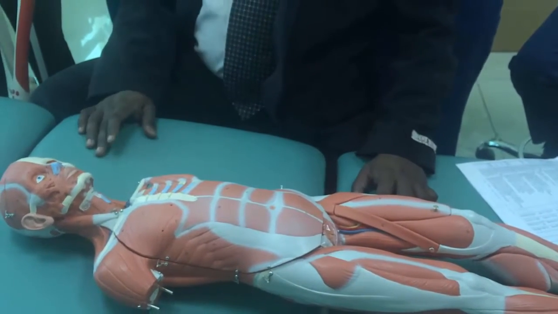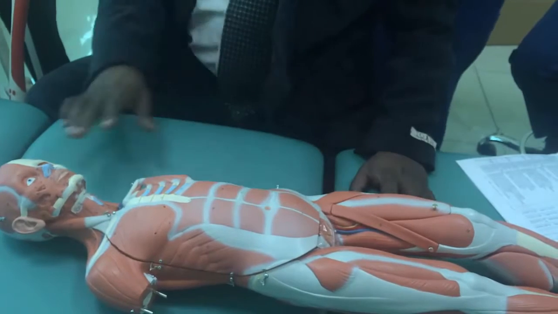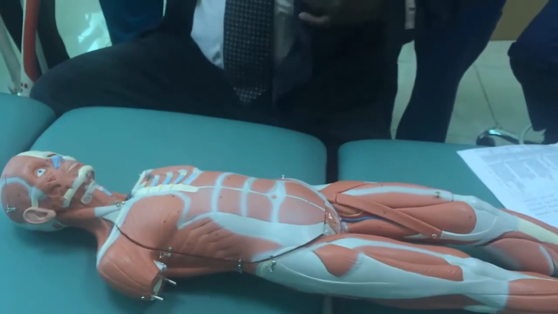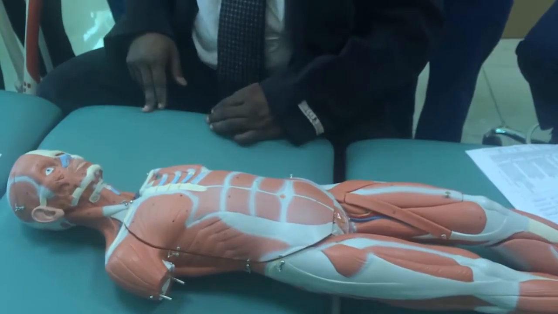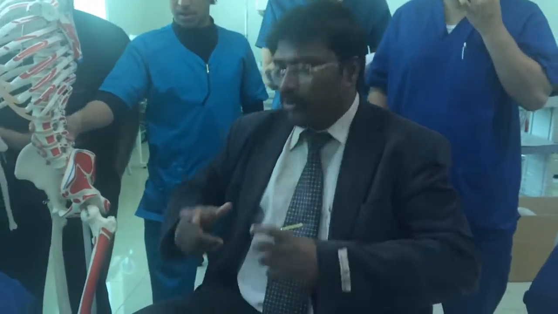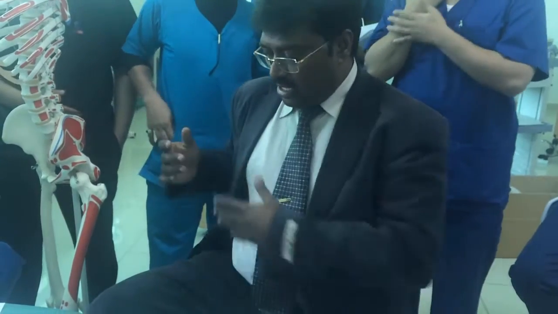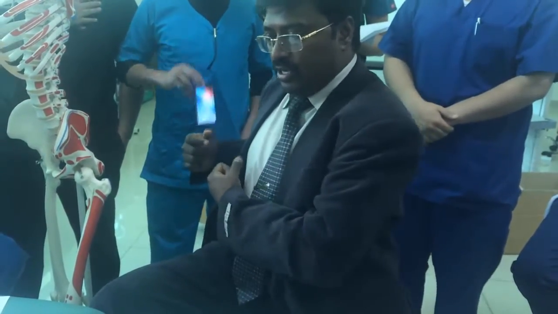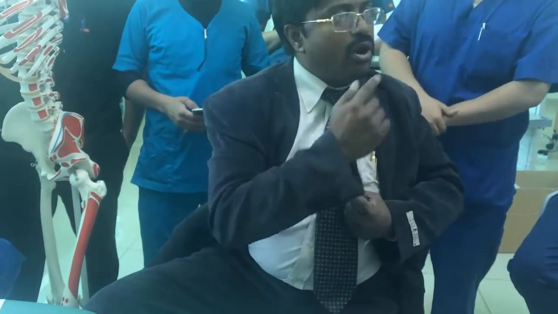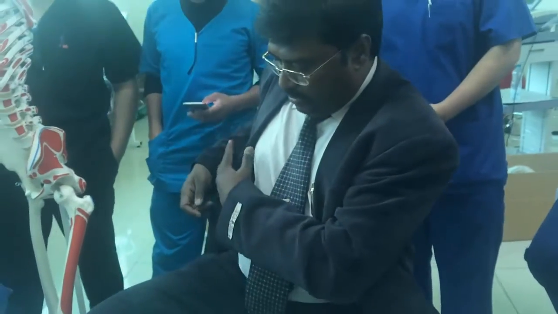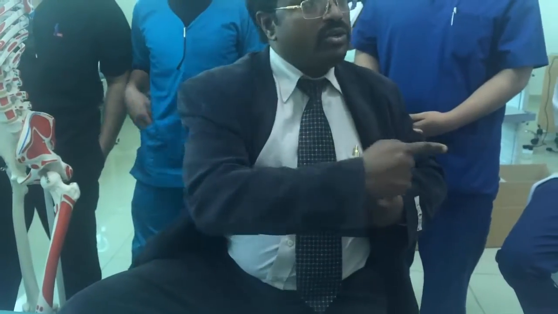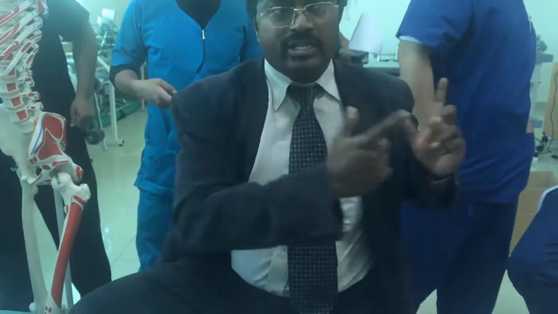External oblique actions are the same as rectus abdominis. When both side muscles act together, it will do flexion, posterior pelvic tilt, and increase in abdominal pressure. But when it acts alone, one side, for example this side, if it pulls, it will cause rotation to the opposite side, like the sternocleidomastoid muscle. So one of the important actions of external oblique is rotation to the opposite side.